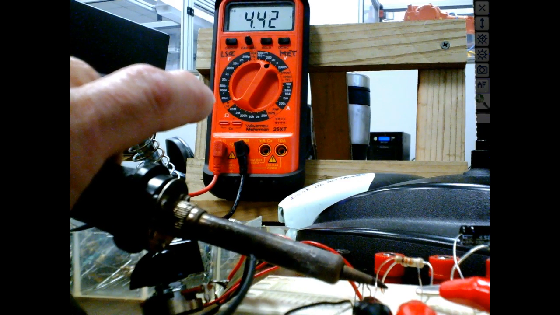So if the voltage drop across the resistor is going up, what does that mean the voltage drop across the transistor is doing?